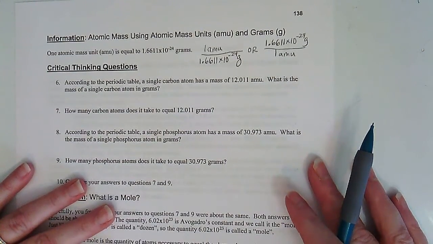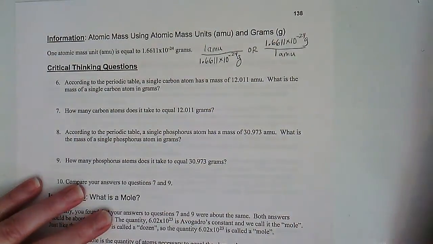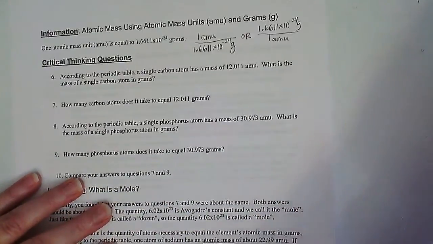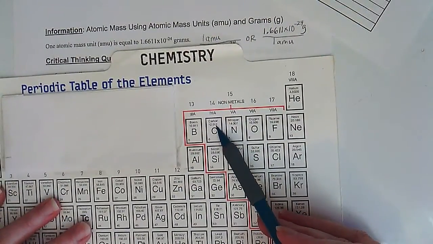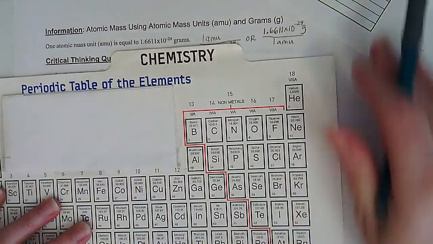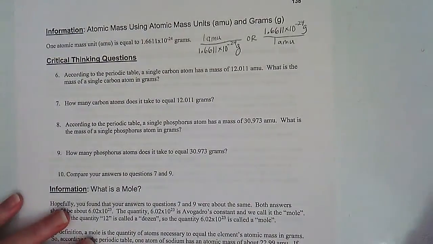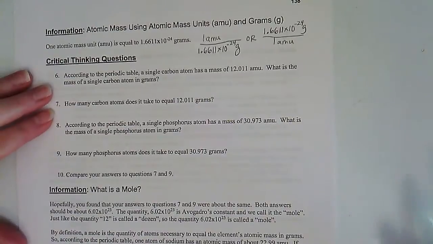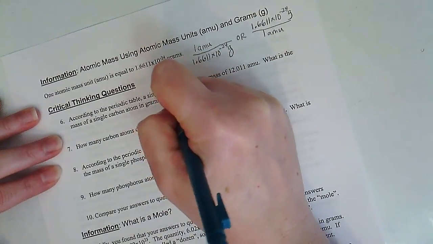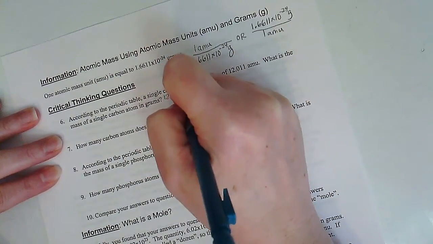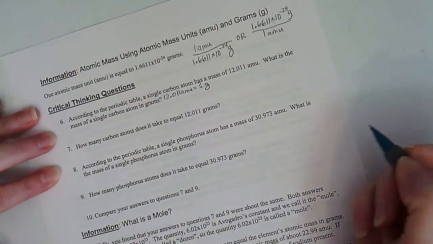According to the periodic table, a single carbon atom has a mass of 12.011 AMUs. Let's talk for just a moment about where that comes from, right? So that's using this number right here, okay? What is the mass of a single carbon atom in grams? So this is asking me to take 12.011 AMUs and figure out how many grams that is.